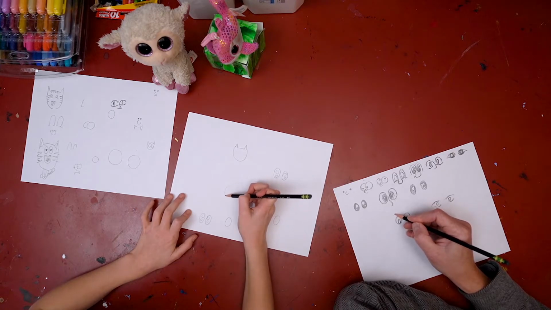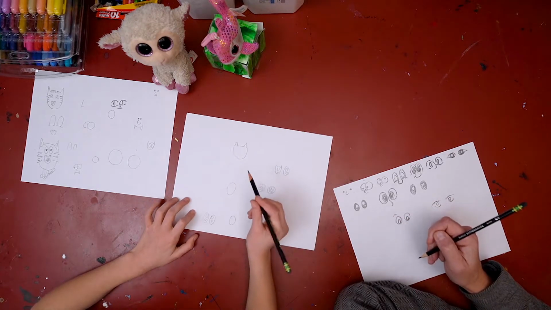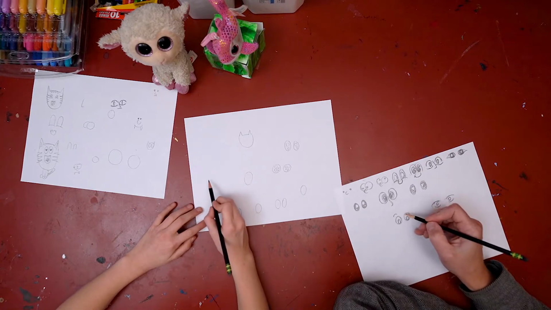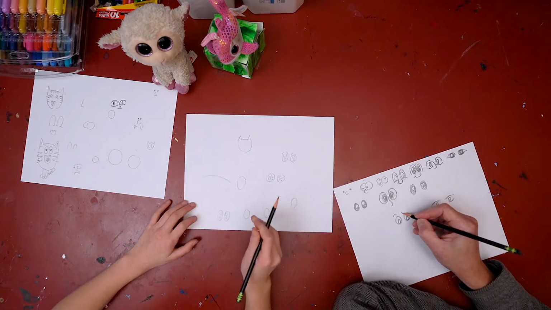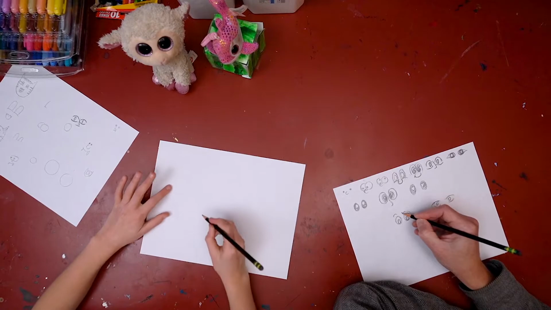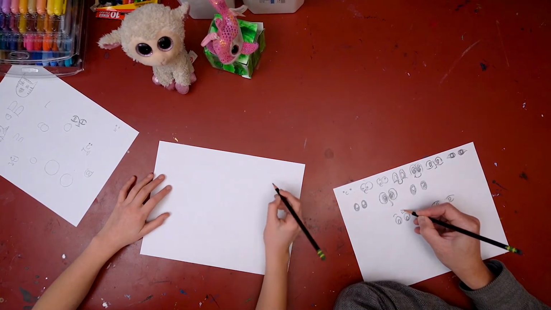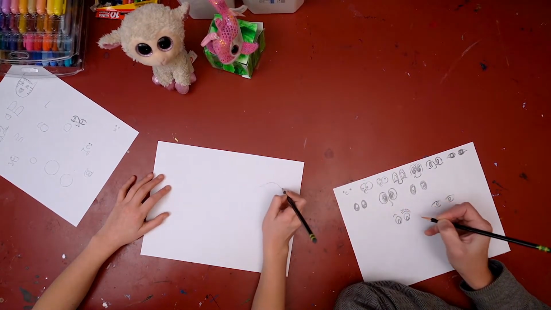And then you can do eyebrows. Sometimes they're just an arc like that if they're more of a cartoon character. If they're a fanciful cartoon character, maybe the eyebrows have different forms and you get these furrier eyebrows.